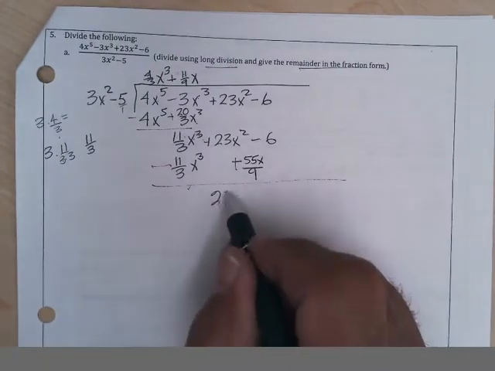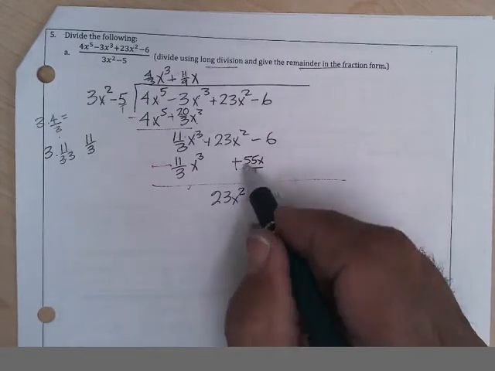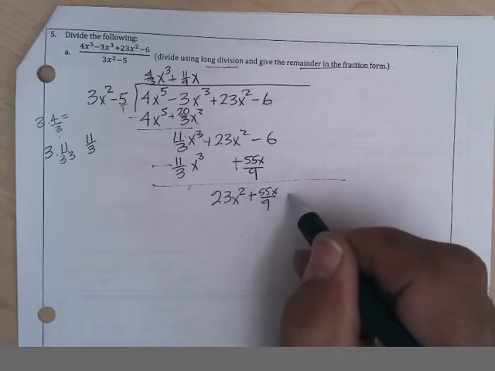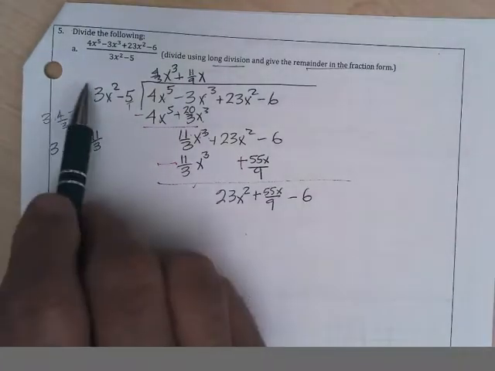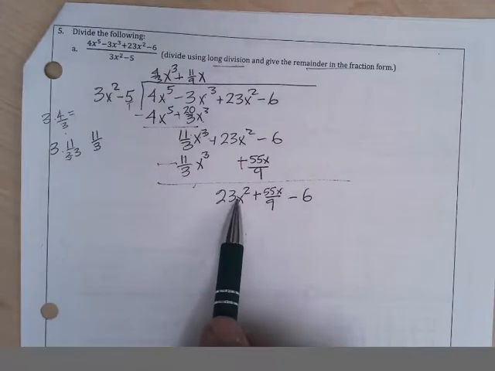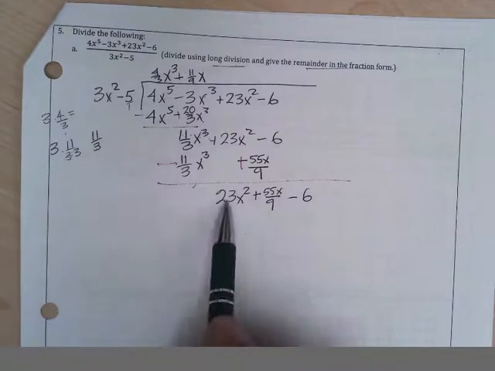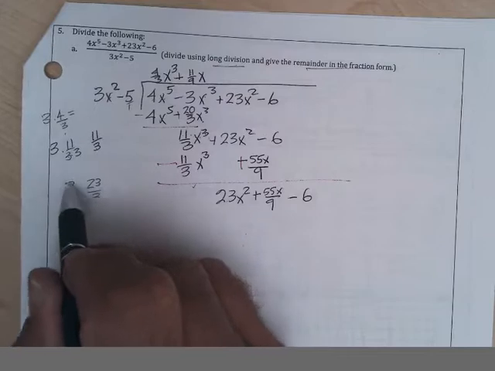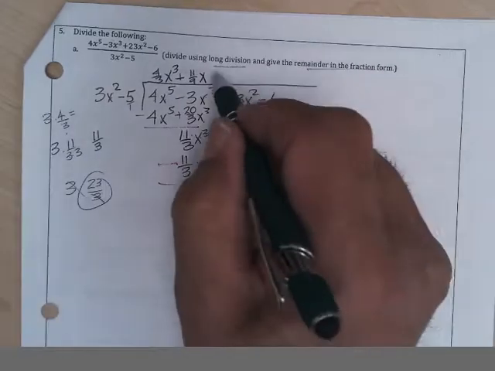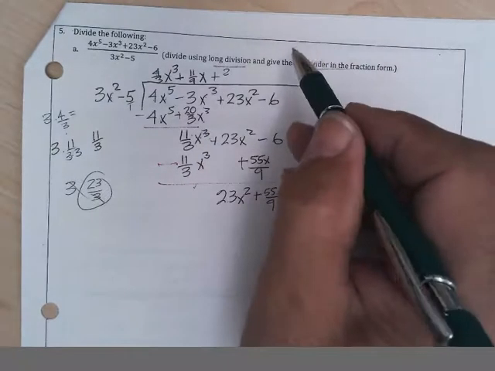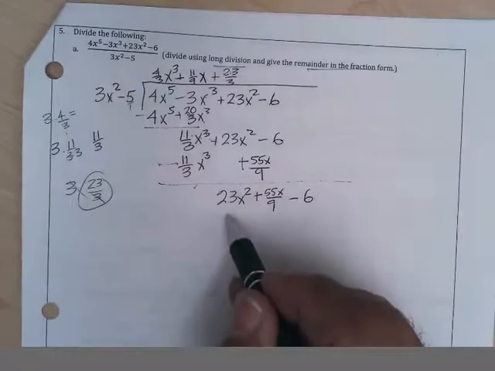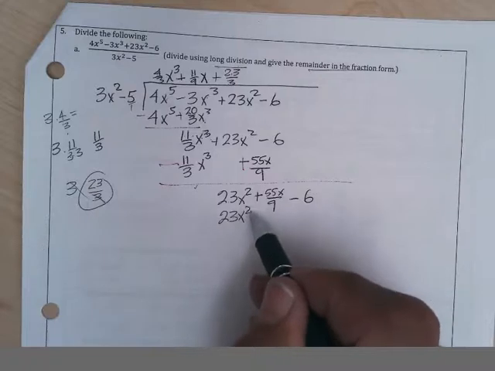We get 23x squared plus 55x over 9 minus 6. And what do I multiply this by to get this? Well, I don't need any more x's. X squared and x squared match. I just got to figure out what to multiply 3 by to get 23. I need to get the 3 to disappear and 23 to show up. So it's 23 thirds. 23 thirds times 3 is 23x squared.